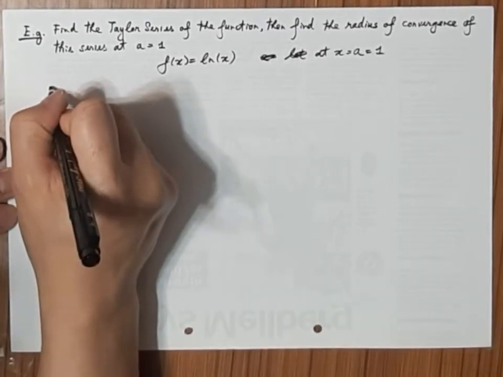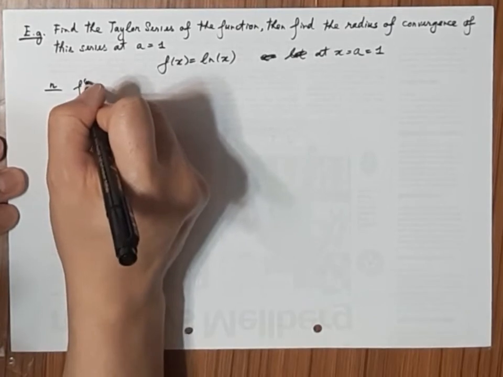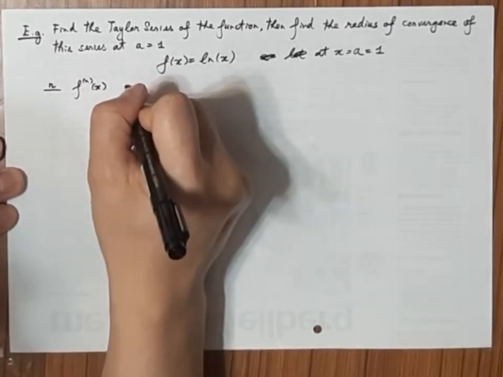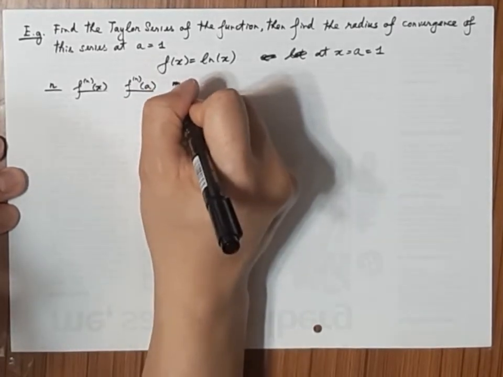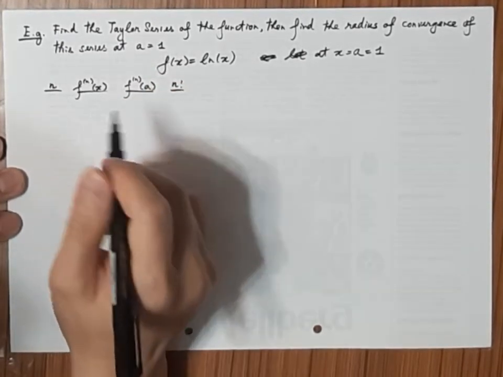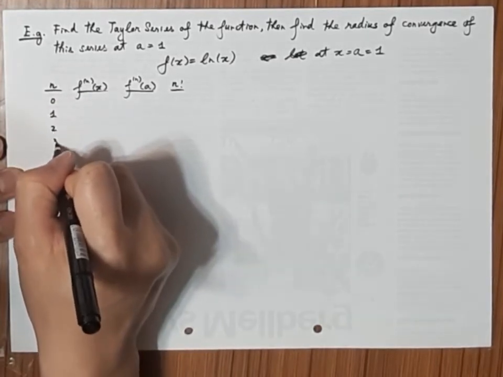What I like to do is to write out a table of the n term, and also the nth derivative of this function, the nth derivative of this function at the point a, and also the n factorial as well. Let us do 4 terms of it. n equal to 0, 1, 2, 3, and 4.